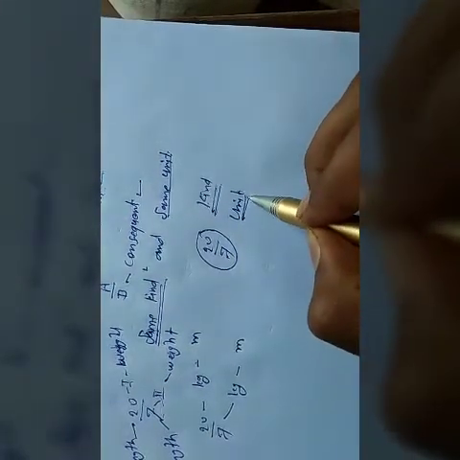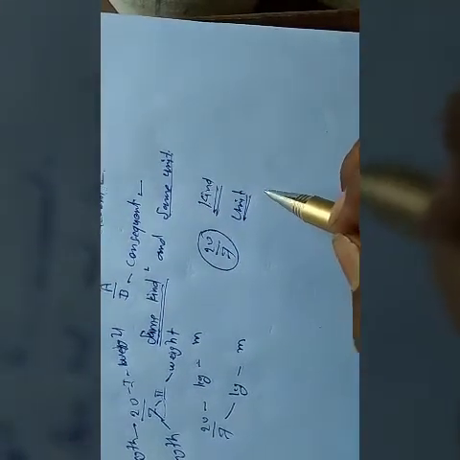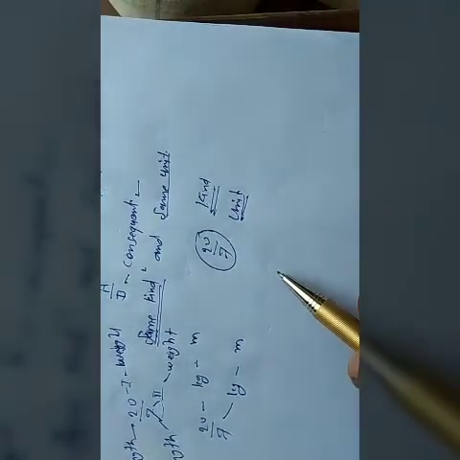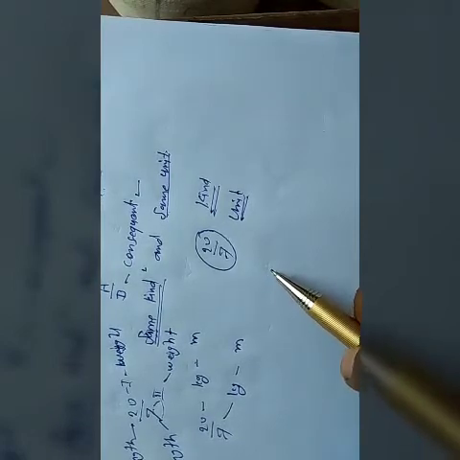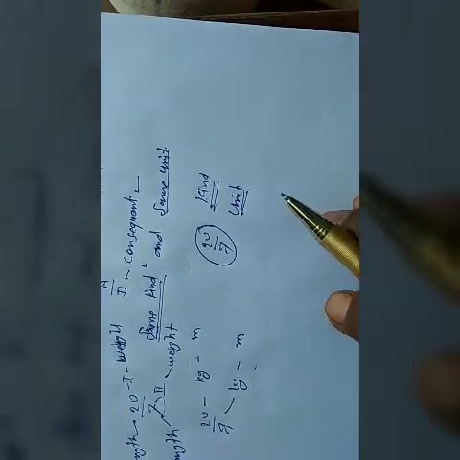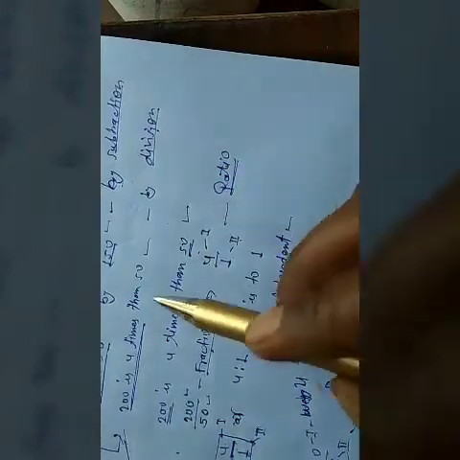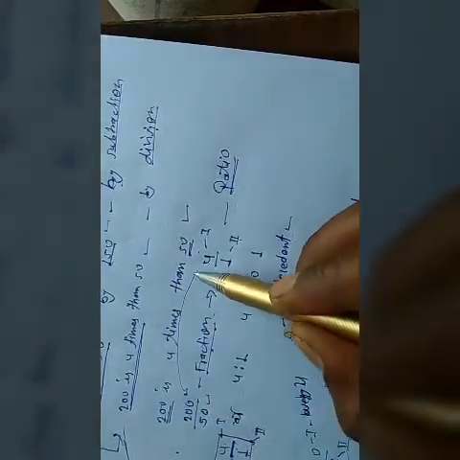Is that clear? Now the next point is that a ratio must always be expressed in its lowest term. We already discussed that a ratio is the smallest form of a fraction. So these are the important points related to ratio.